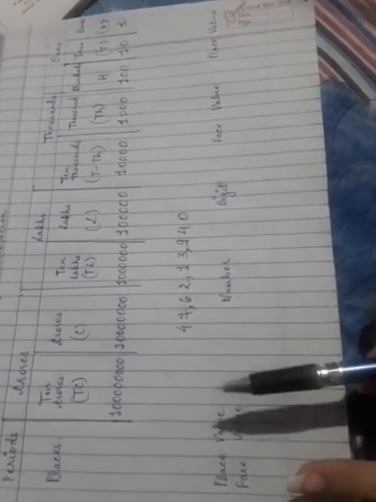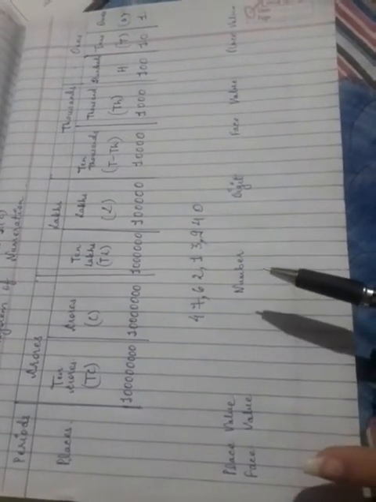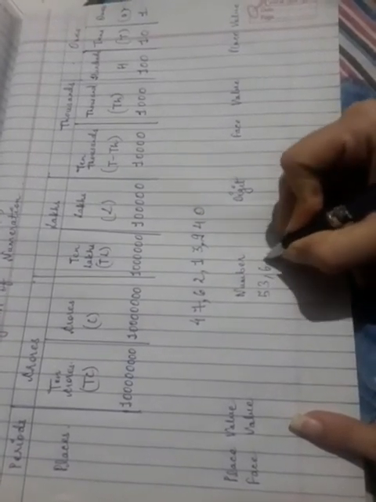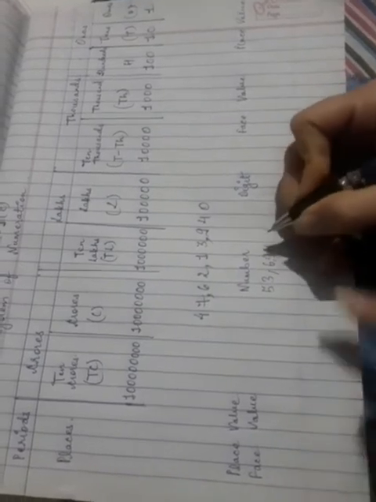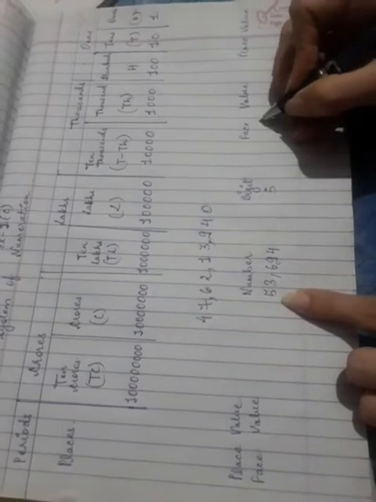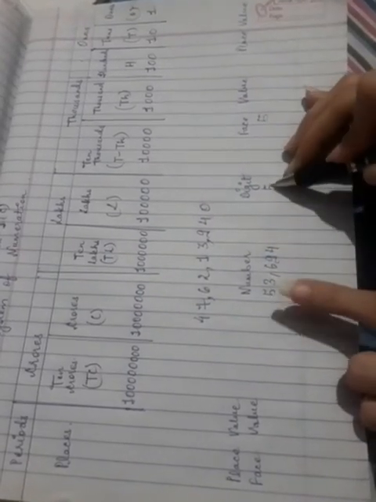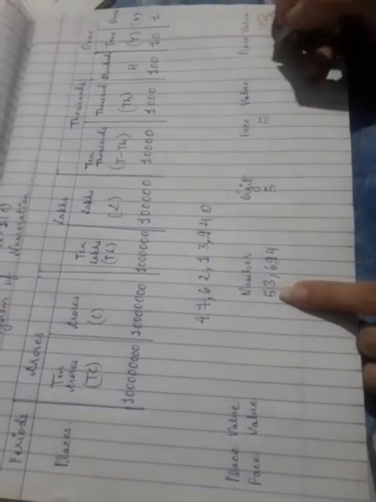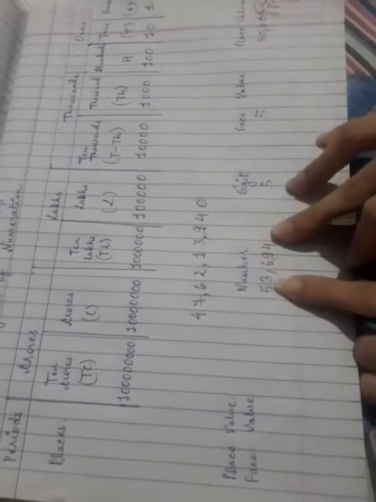Now talking about place value and face value. The face value of a digit does not change, while its place value changes according to its position in the number. Let us take one number. The first digit is 5. So the face value of 5 will be 5 only. The face value of a digit does not change. And what is the place value? 50,000 is the place value of 5.